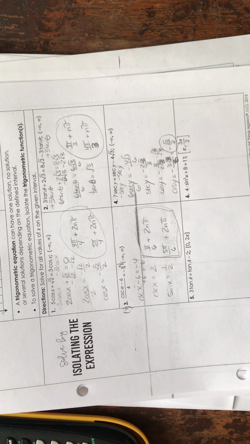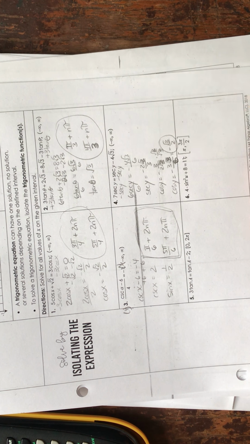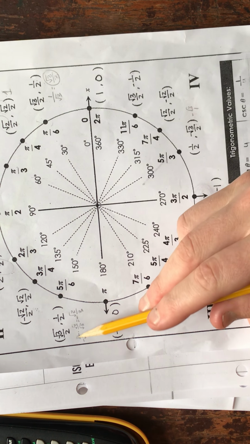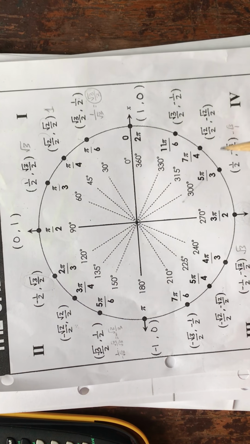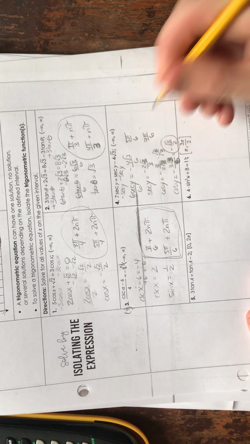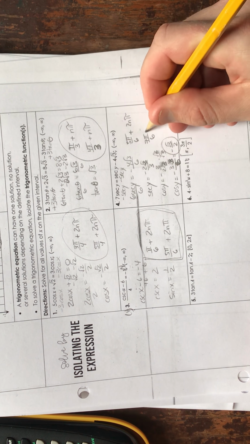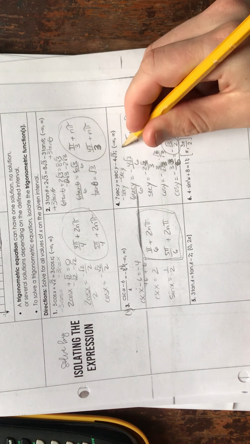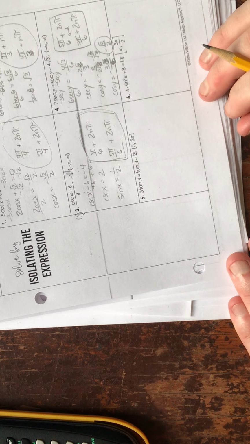Okay, so we're isolated now, and now that we have cosine, we're just looking for, on our unit circle, where is cosine equal to negative square root of 3 over 2. Negative square root of 3 over 2 for cosine looks like it's at 5 pi over 6, as well as 7 pi over 6. And because our interval is from negative infinity to positive infinity, we're going to do that 2n pi again for each of those guys. So there's our two solutions.